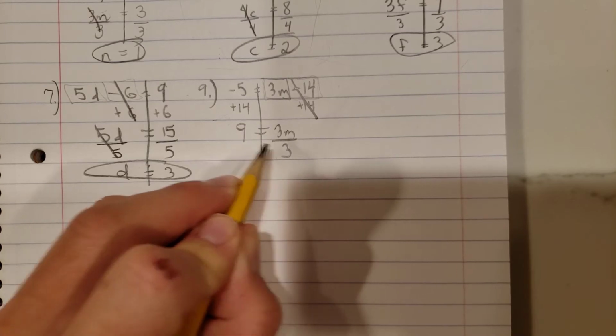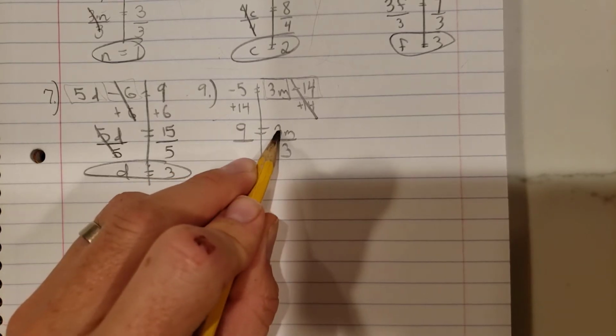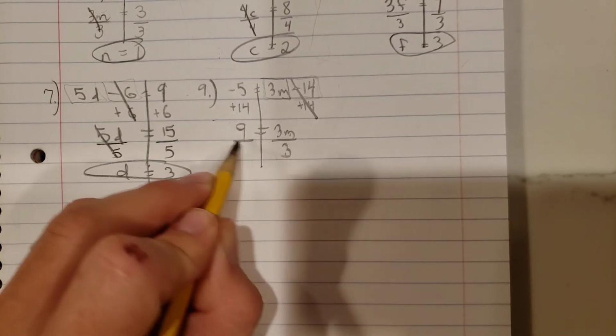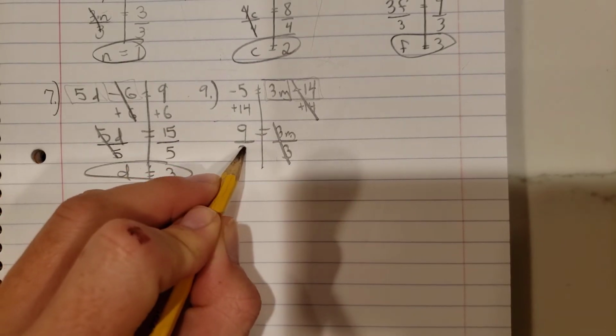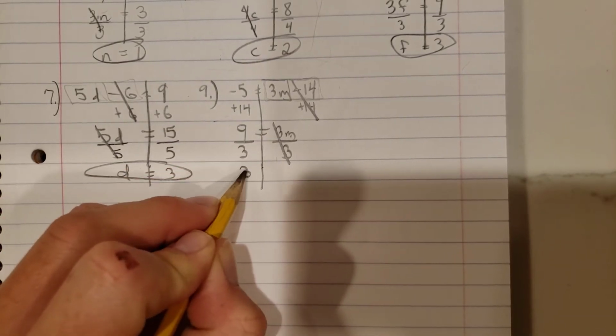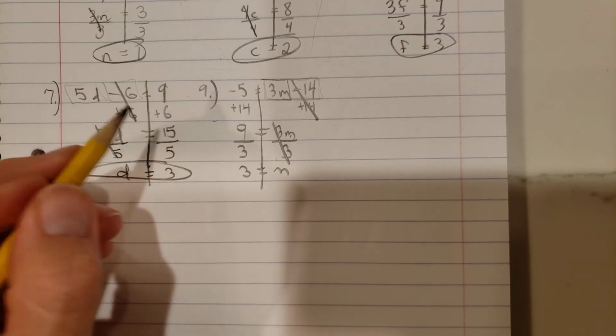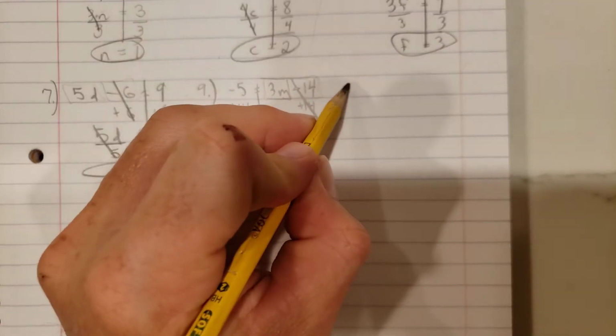Now, divide because the 3 is multiplying the variable. So divide by 3 to cancel it. We divide by 3 over here. We get 3 equals m, or m equals 3.